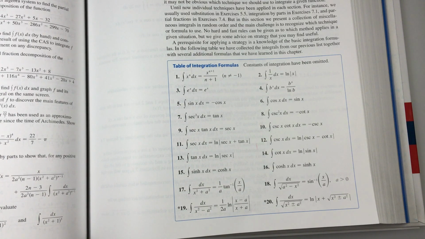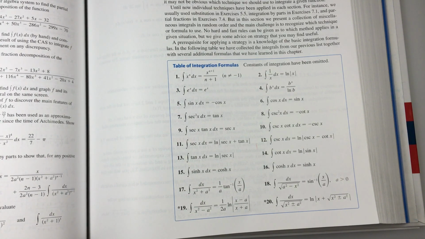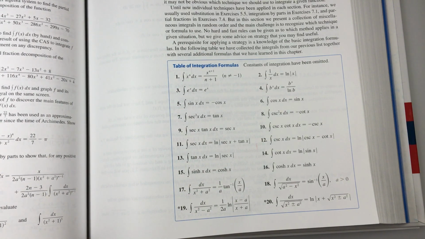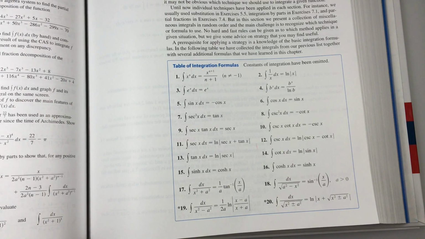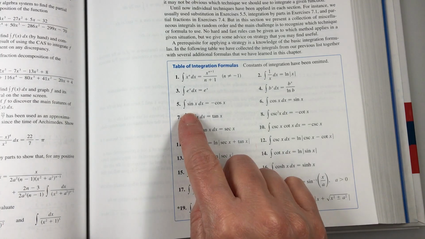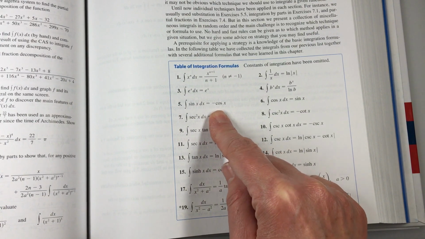I'm just wondering if everything in this table will be on the formula sheet. No. Okay. No. Okay.